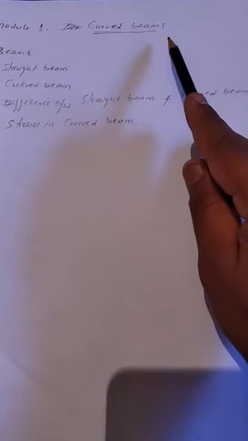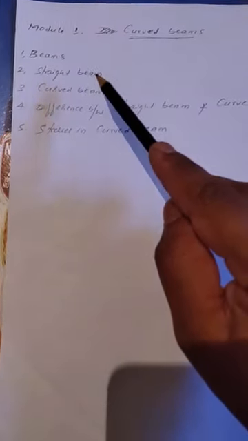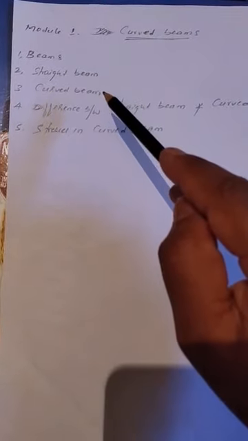Today we're going to learn about, in the DME-II subject, Module 1: curved beams. Today we're going to discuss first, what do you mean by beams? Next, straight beam, curved beam, the difference between straight beam and curved beam, then stresses in curved beam.